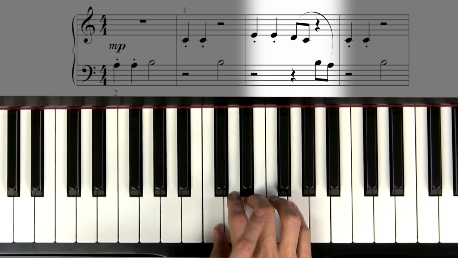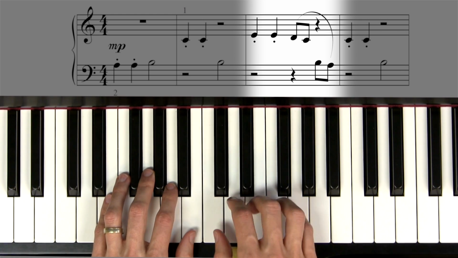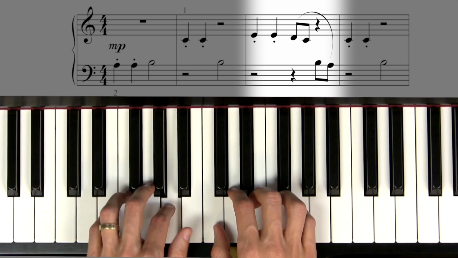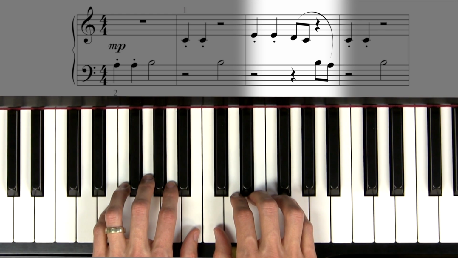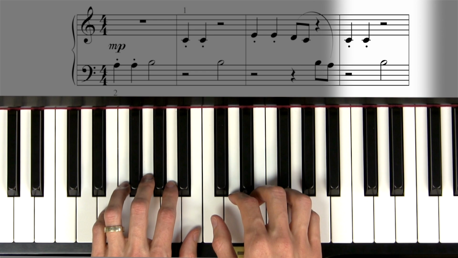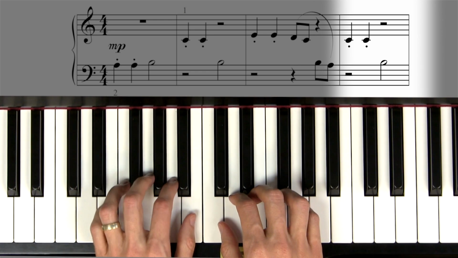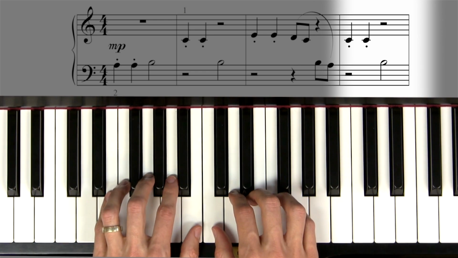Now, let's connect that with the 2 E's. E, E, D, C, B, A. Your turn. Good. Now, let's go on to measure 4, which is C, C, B. Your turn.